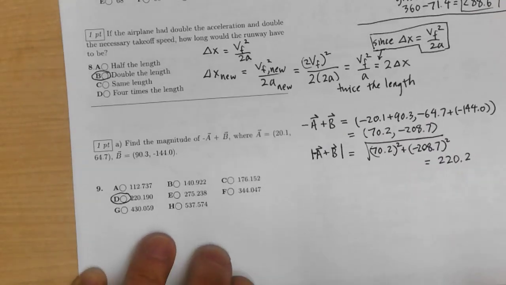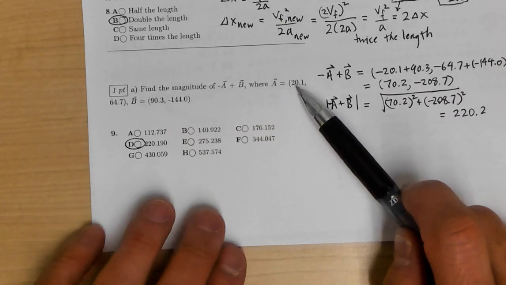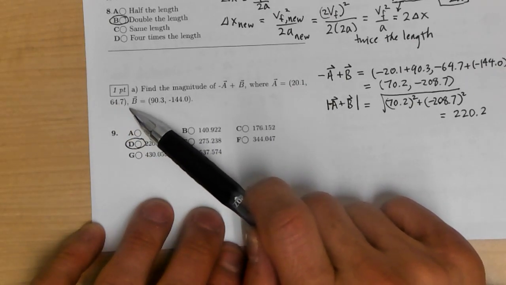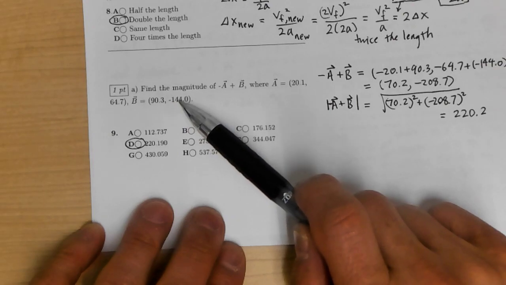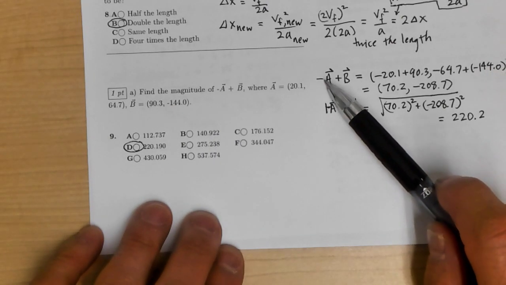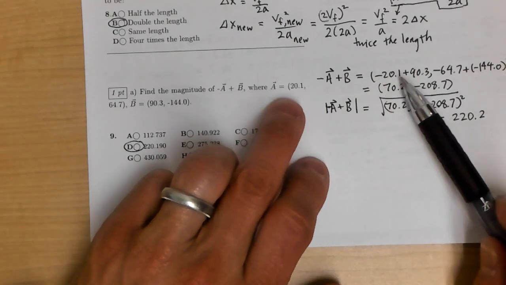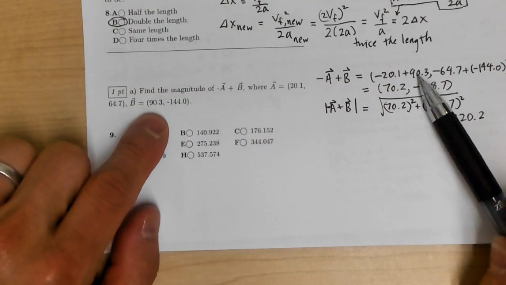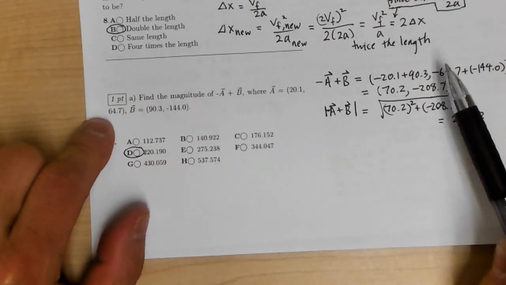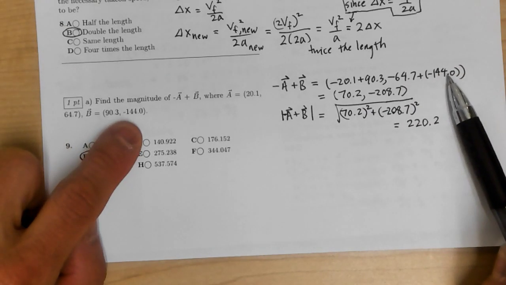Next problem. Find the magnitude of minus a plus b, where a is 20.1, 64.7, and b is 90.3, negative 144. For negative a plus b, we just need to flip the signs on a and add components with b. So negative 20.1 plus 90.3, negative 64.7 plus negative 144.